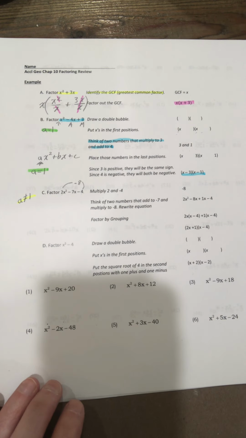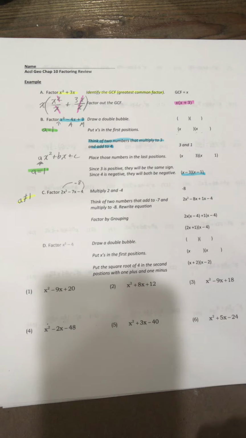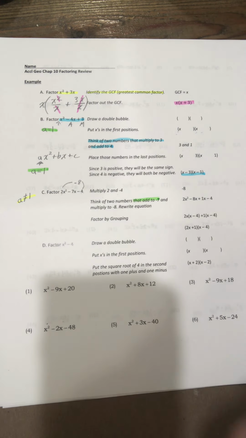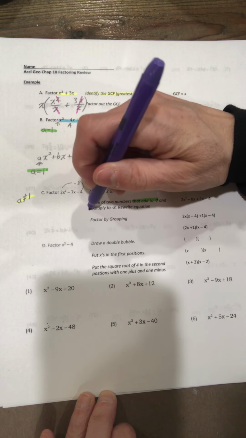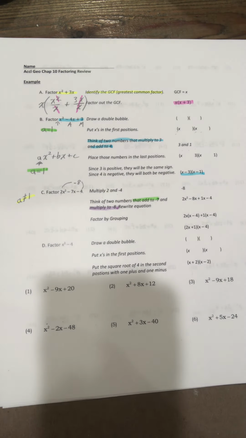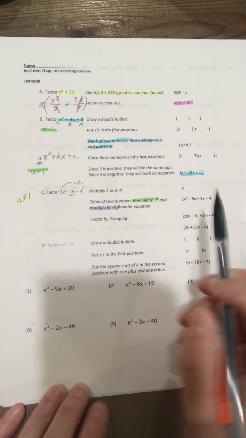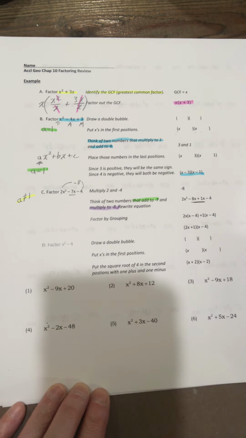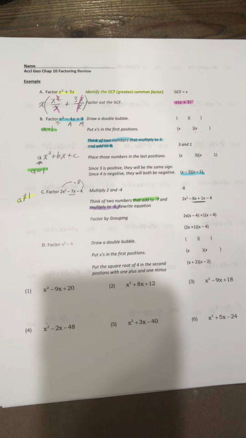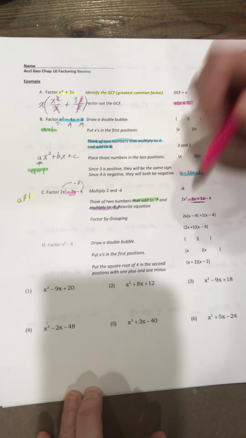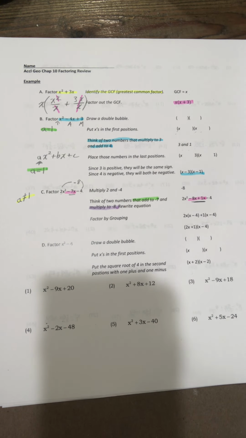Then we say we need two numbers that add to negative 7 and that multiply to negative 8. And when we look at that, those two numbers would be negative 8 and 1. So what you see here is this negative 7x is now broken up into two x terms, negative 8x plus 1x. So that's what we're doing.